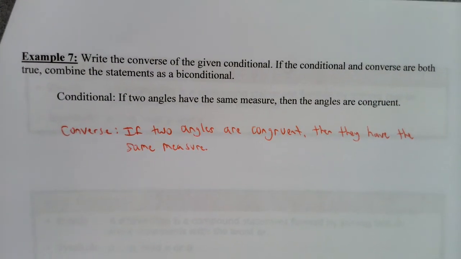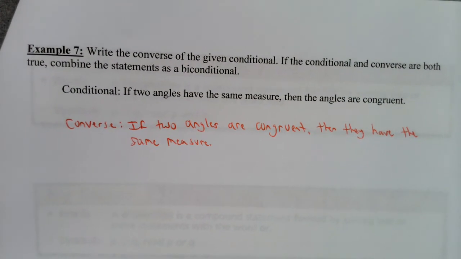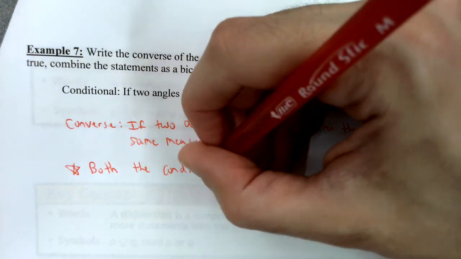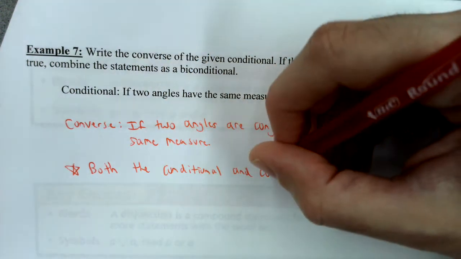Now you want to think if both of those statements are true or not. I'm going to say both the conditional and converse are true.